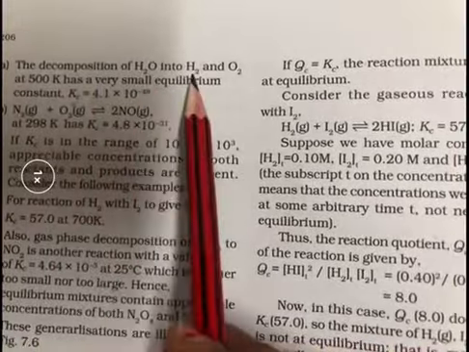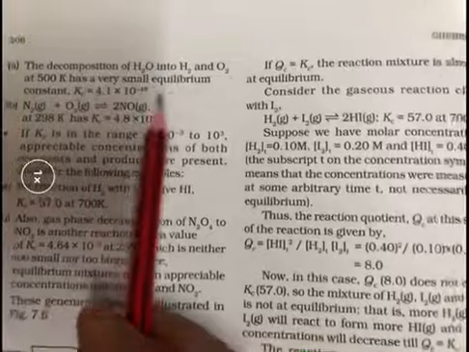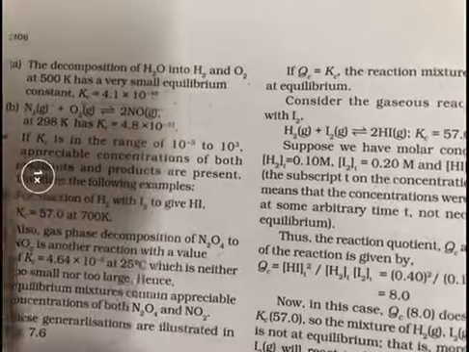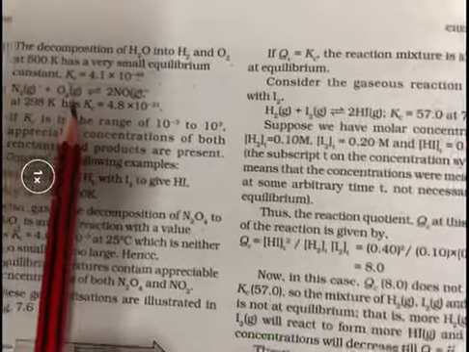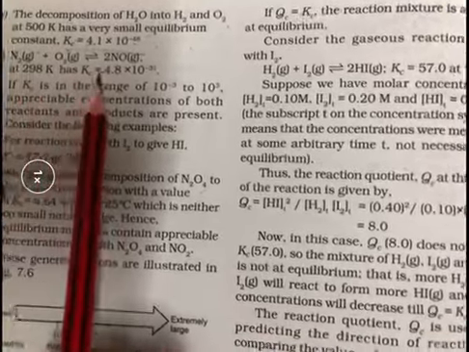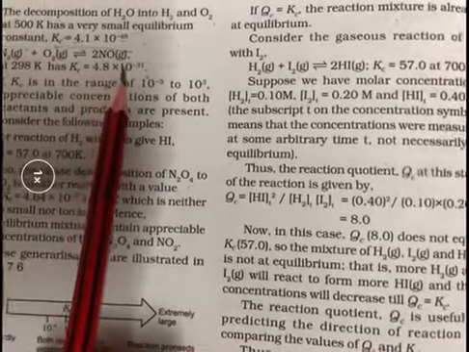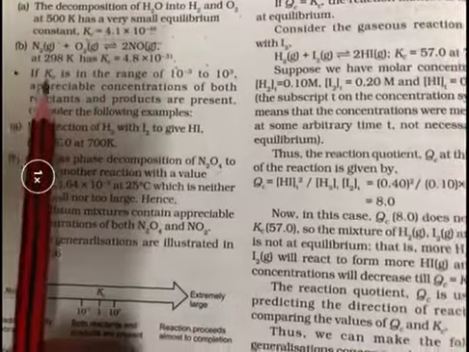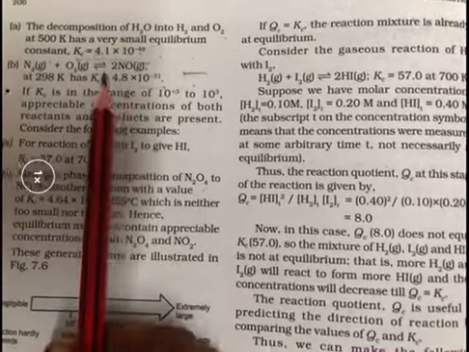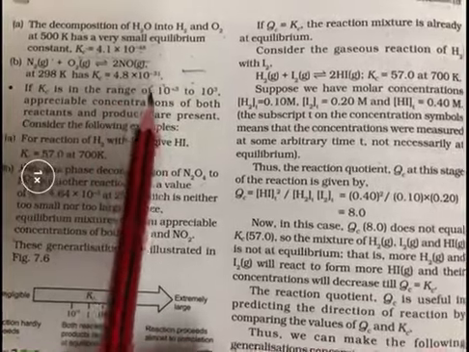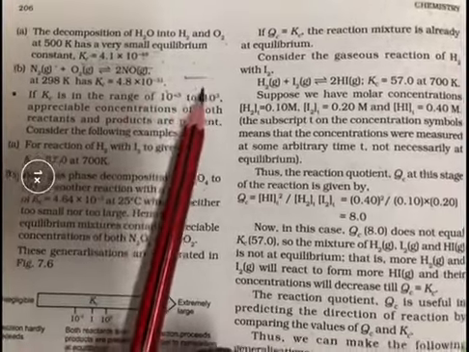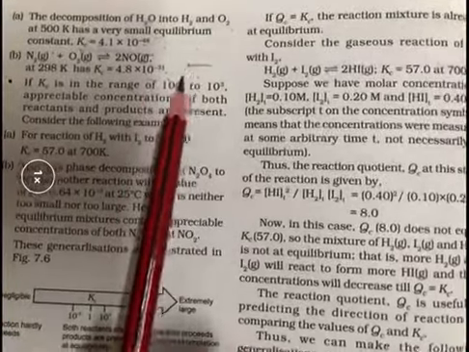So we can study this with the help of examples. The decomposition of water into hydrogen and oxygen at 500 Kelvin has a very small equilibrium constant. The value of equilibrium constant is 4.1 into 10 raised to power minus 48. And second example, the reaction between nitrogen and oxygen, which will be converted into nitric oxide at 298 Kelvin, has an equilibrium constant of 4.8 into 10 raised to power minus 31. Clear? As the values of equilibrium constant in terms of molar concentration show, it is going to have very small values. So definitely the reaction will proceed in the forward direction with great difficulty, or a very small amount of reactants will give products in these cases.